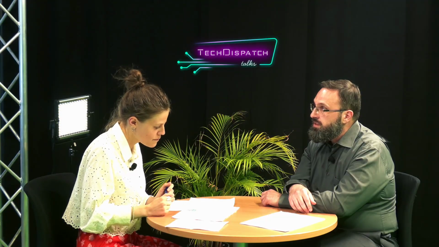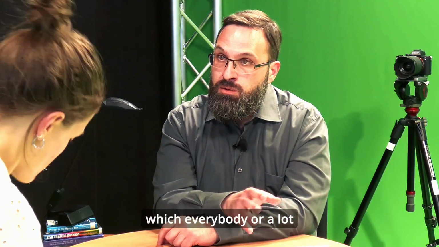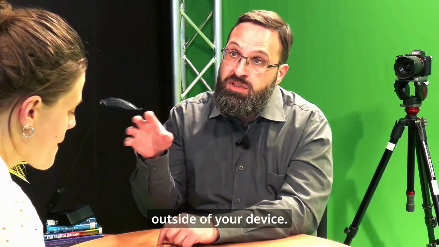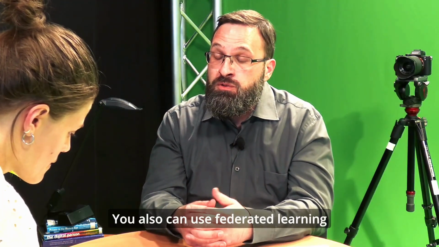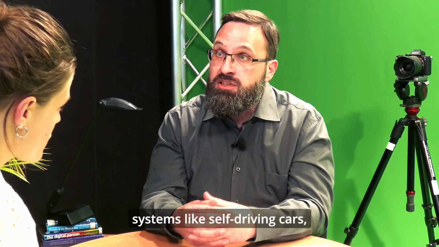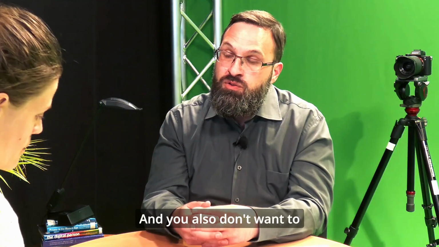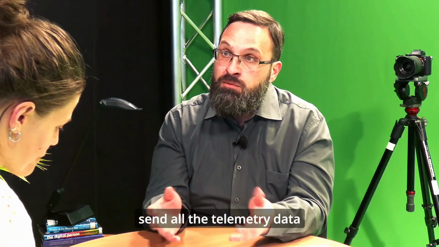There is a wide variety of contexts. For example, in healthcare, where you can have the processing of sensitive data, it's very interesting to have federated learning. You can also have speech recognition, which a lot of people actually use. In that context, federated learning is also interesting because you don't send your voice recording outside of your device. You can also use federated learning in autonomous transport systems like self-driving cars, where you don't necessarily want to send your geolocation data. You also don't want to send all the telemetry data that the car collects because it's very resource intensive, so you don't want to overburden the network.